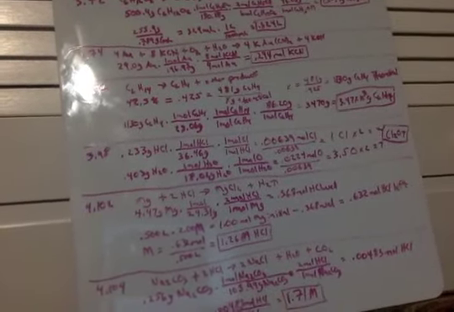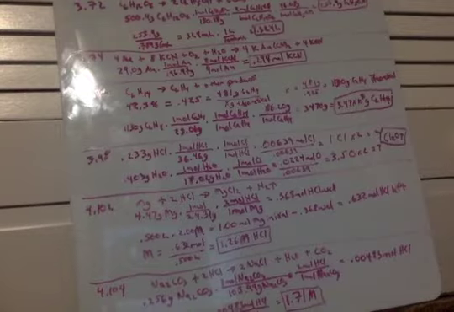And so there are 0.368 moles of HCl used.